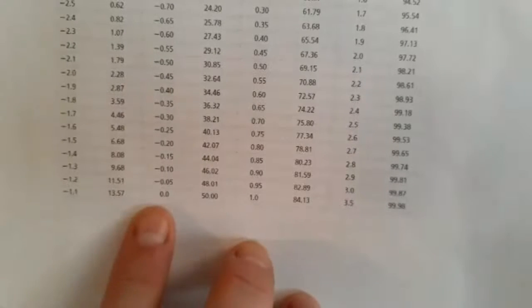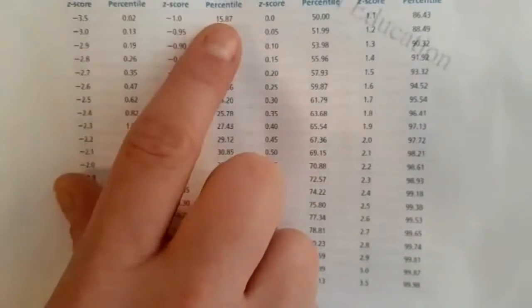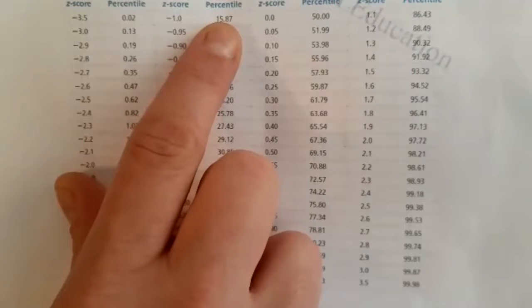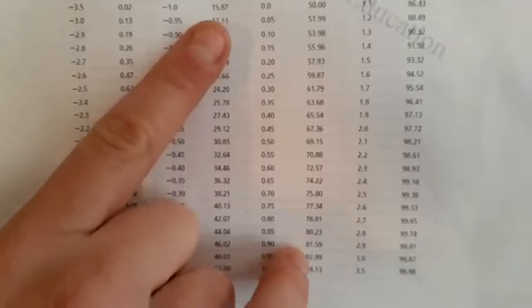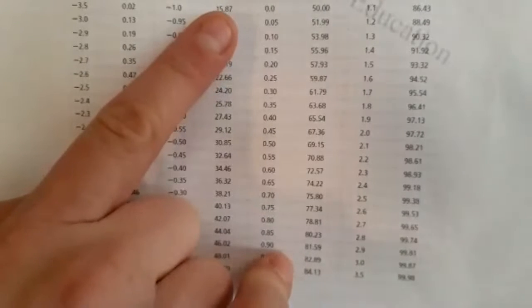And so maybe you noticed it, but this thing is centered at 0, right? The standard normal has a mean of 0 and a standard deviation of 1. If we go from -1 to +1, if we subtract 15.87 from 84.13, I bet that gives you that 68% from -1 to 1. So the standard normal is something with a mean of 0 and a standard deviation of 1.